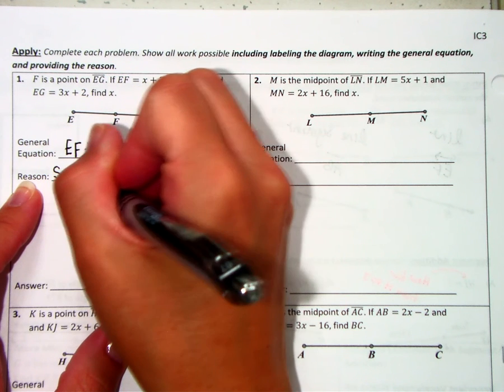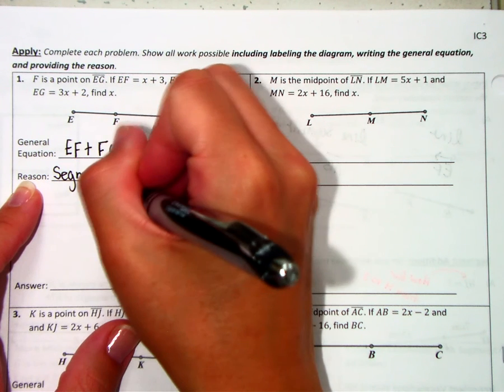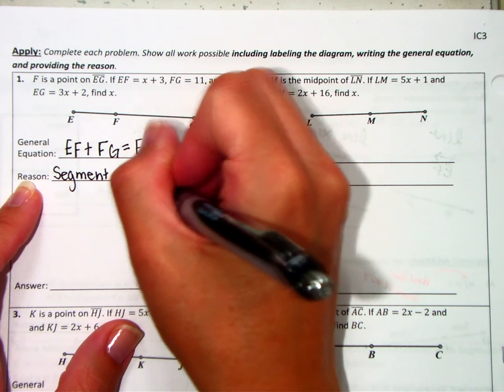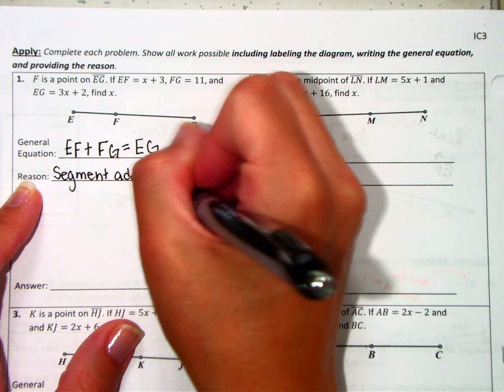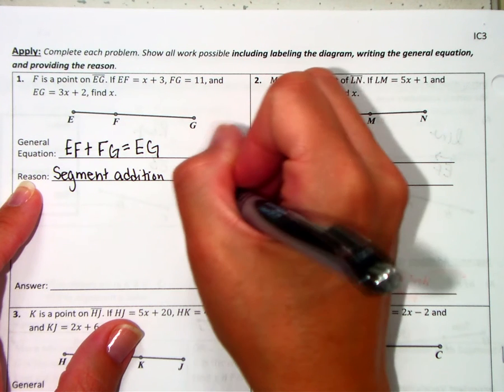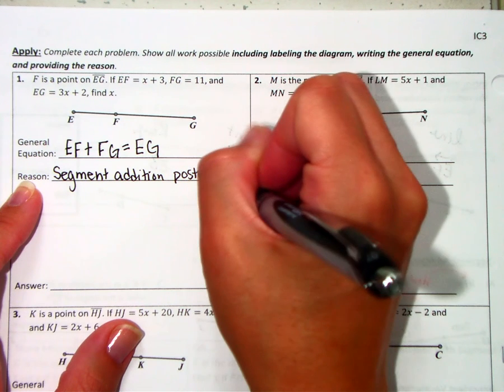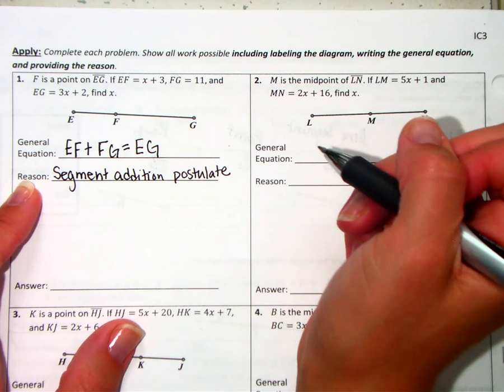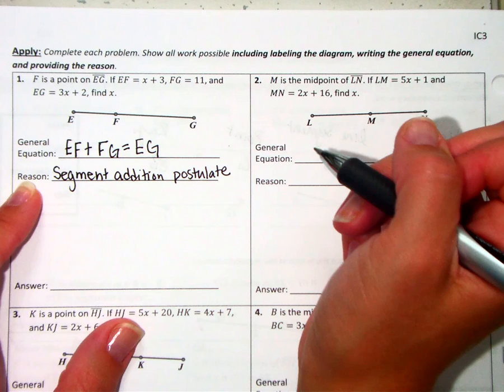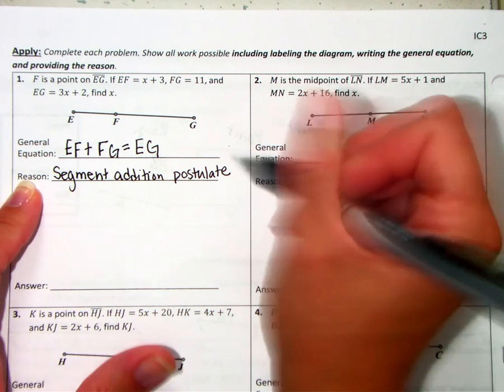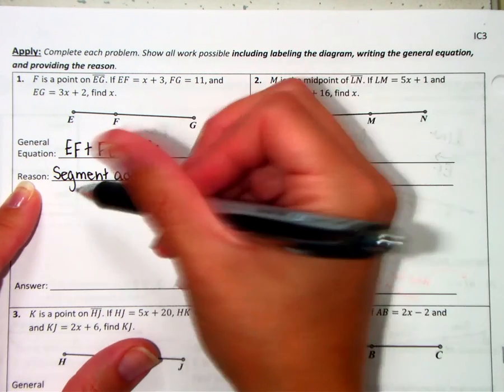I am allowed to do this by the segment addition postulate. Eventually we will shorthand this, but for right now, we want to make sure we understand what it stands for, so segment addition postulate.